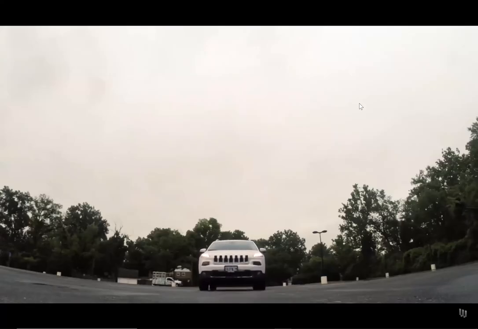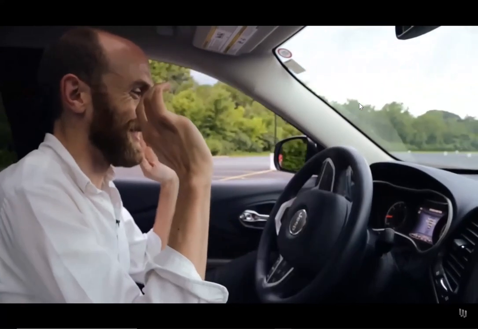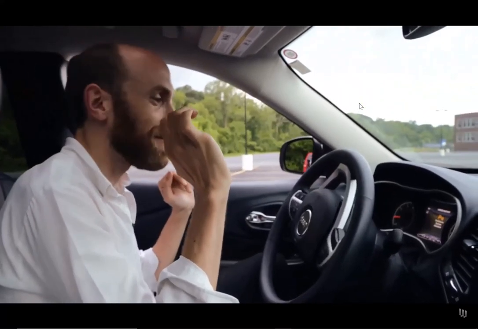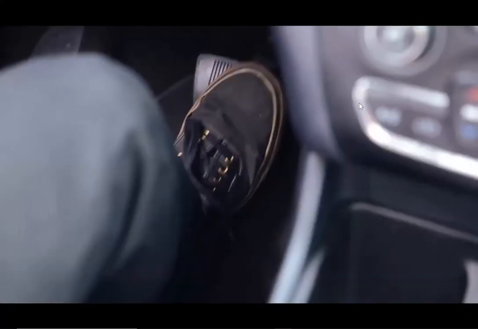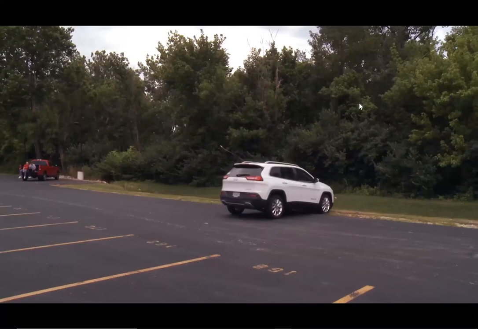After their stunt on the highway, Chris and Charlie still wanted to show me a couple of other tricks. Below a certain speed, they can control the Jeep steering as long as it's in reverse, pop its locks, mess with the speedometer, and, of course, disable the brakes.